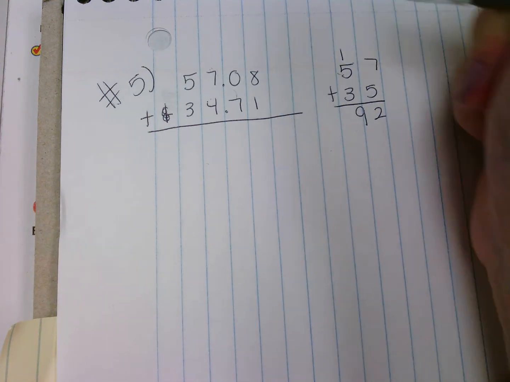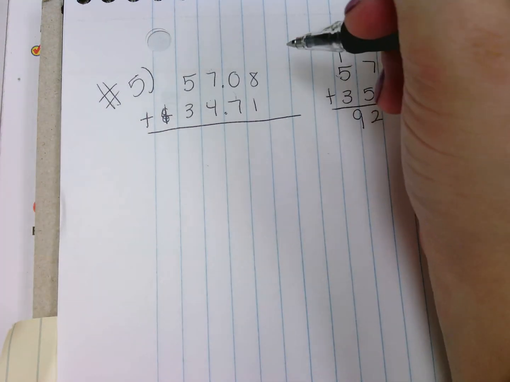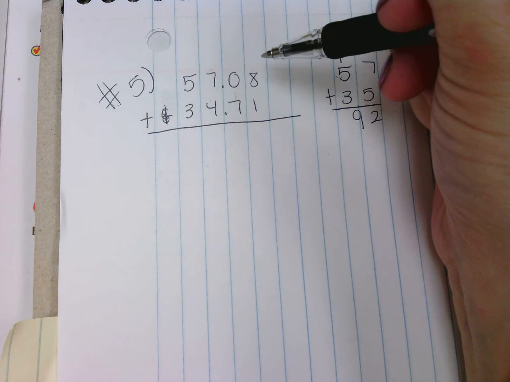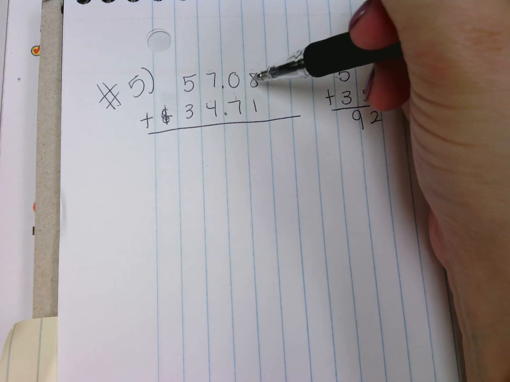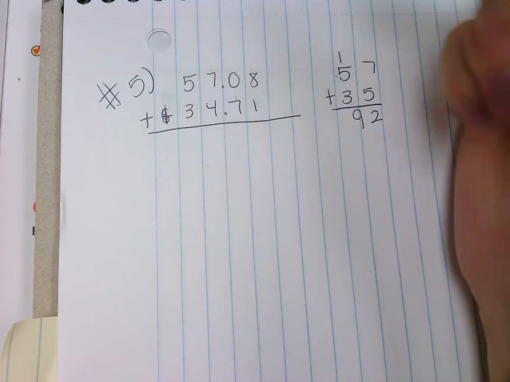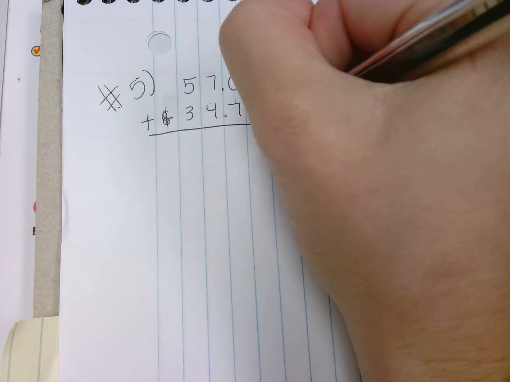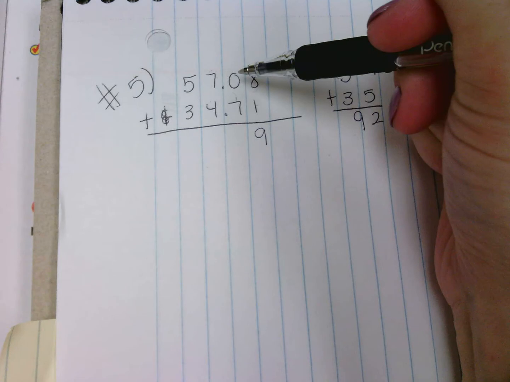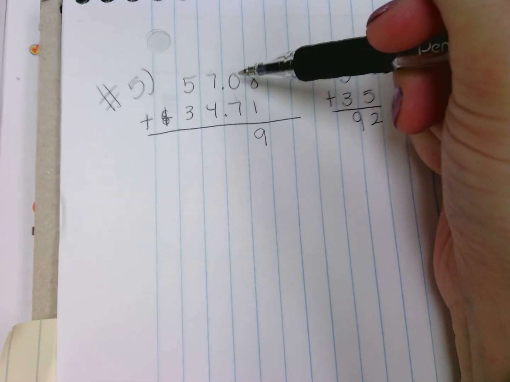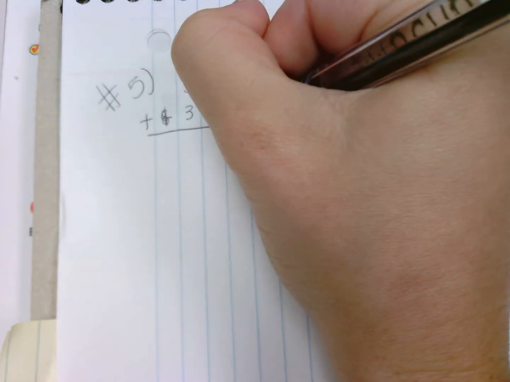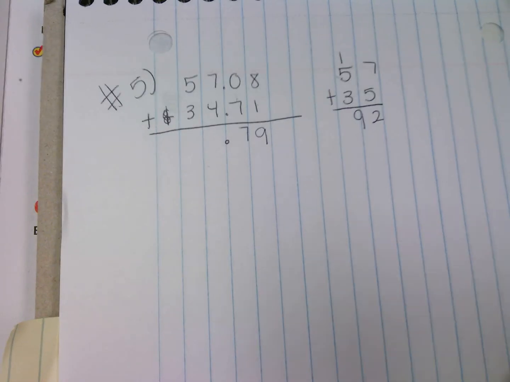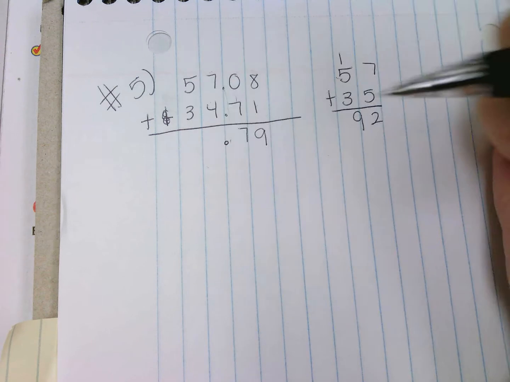All right, so now I'm going to do the actual problem, and I start with my hundredths place. 8 plus 1 equals 9. Then I go over to my tenths place. 0 plus 7 equals 7. I keep my decimal exactly where it is, so I just bring it straight down.